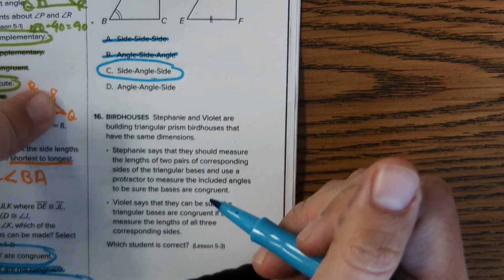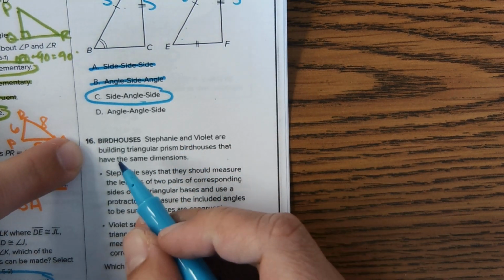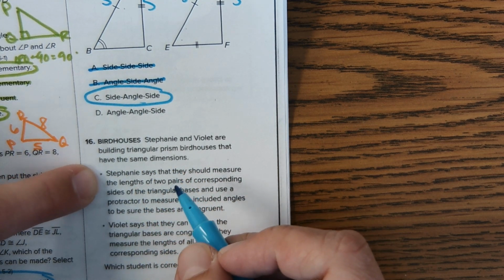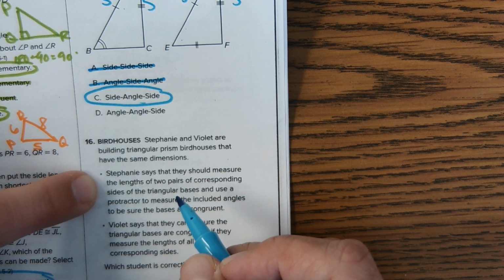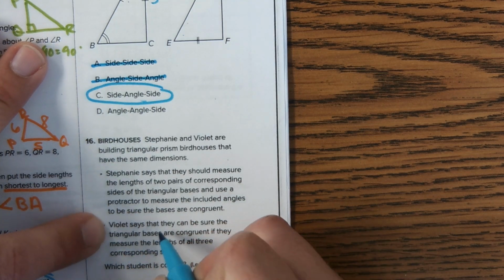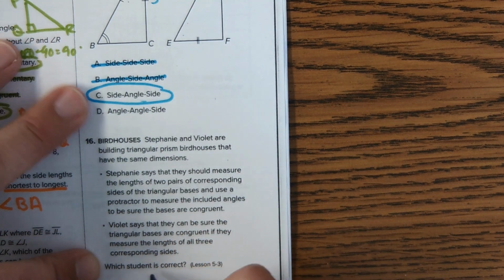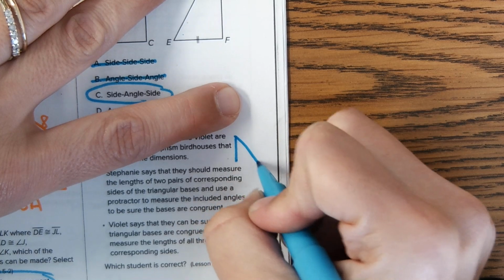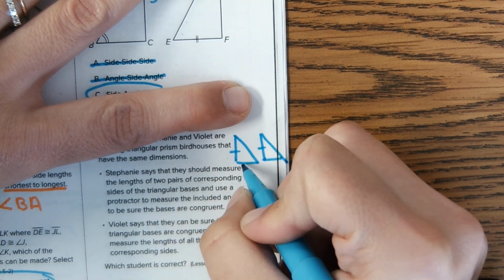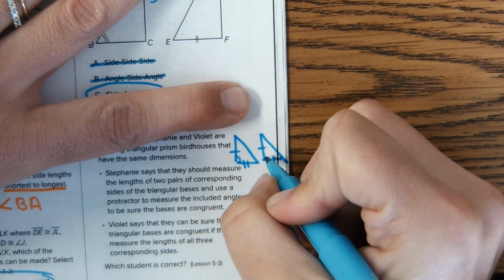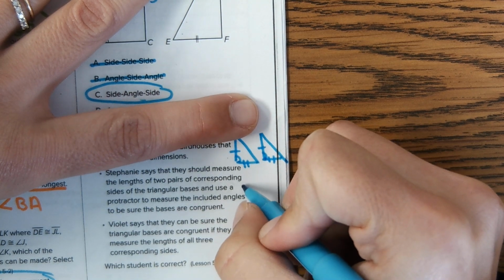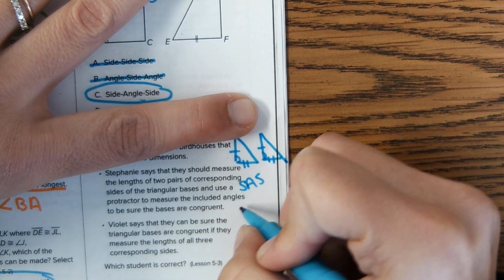Okay, and then this one, it's a reasoning problem. It says Stephanie and Violet are building triangular prism birdhouses that have the same dimensions. Stephanie says that they should measure the lengths of 2 pairs of corresponding sides of the triangular bases and use a protractor to measure the included angle to be sure the bases are congruent. And then Violet says this way, which we'll get to in a second. Which student is correct? So they want to determine whether 2 triangles are congruent. This one says that you can look at 2 corresponding sides and the included angle, and compare those measurements, and they'll be congruent. So this person is correct. Yes, side, angle, side, they would be congruent.